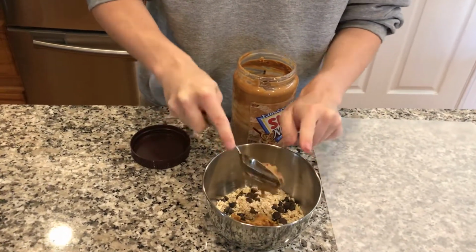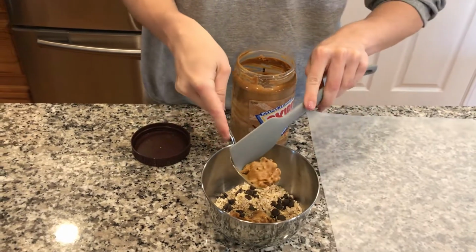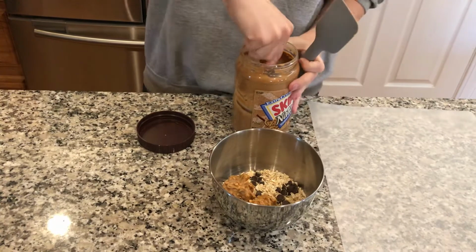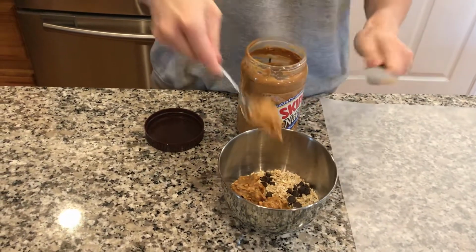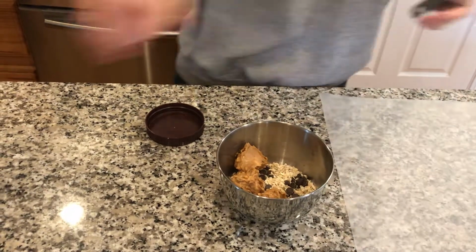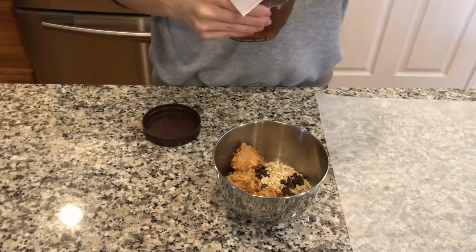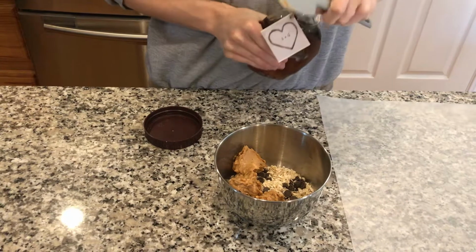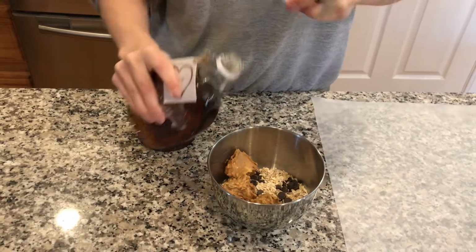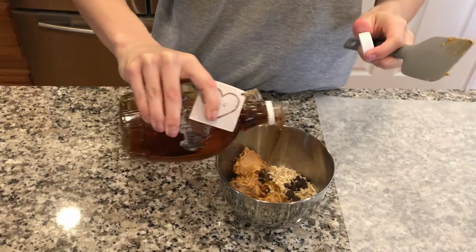If this were a real sedimentary rock, my binding agents would be things like calcite and water. Let's add a little bit more just to make this exciting. And then as my secondary binding agent, because oftentimes in the natural world there's more than one thing holding all of these different compounds together, let's add a little bit of maple syrup.